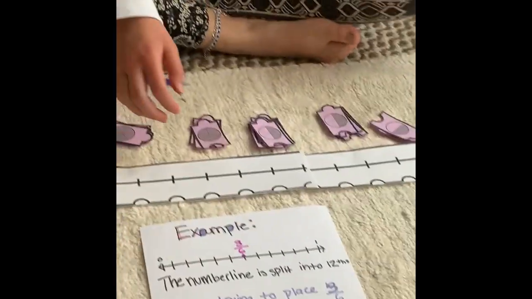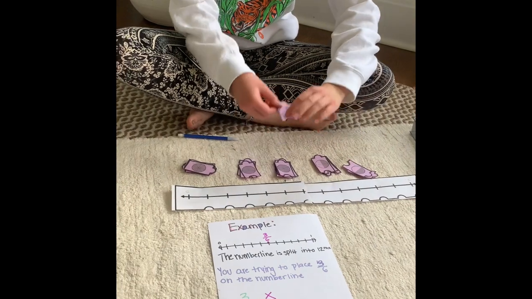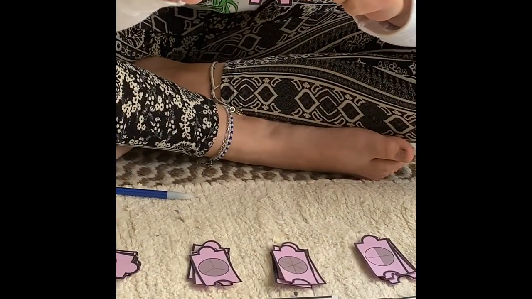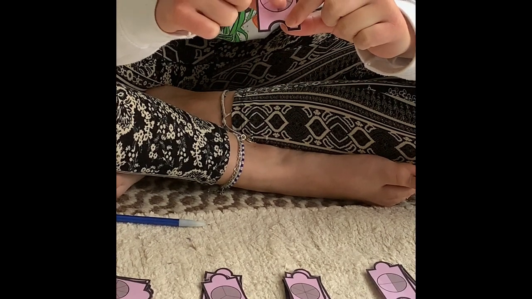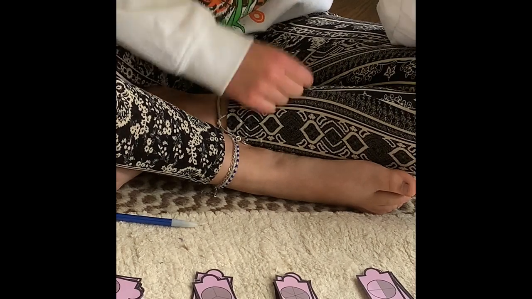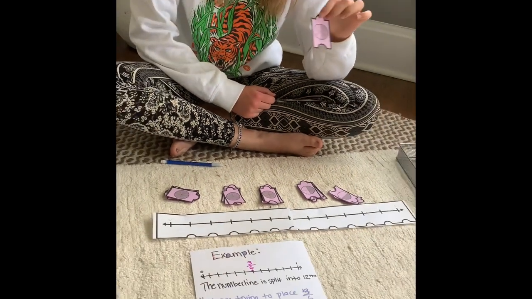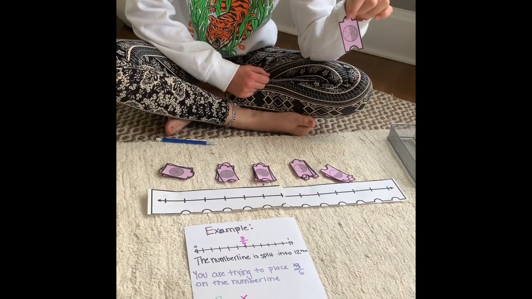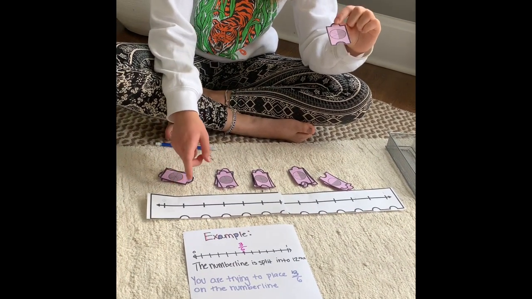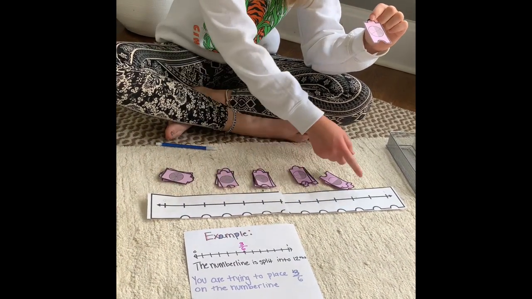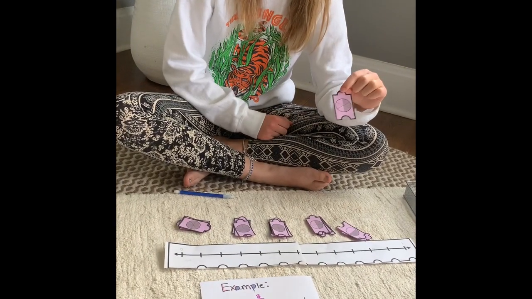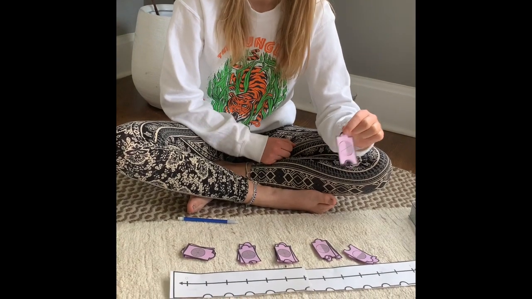So let's start with this sixth. It says 3/6. As you can see, 3 out of the 6, 1, 2, 3, 4, 5, 6, 1, 2, 3 are shaded in, making it 3/6. So we're going to figure out where this goes on the line. Our line is not 10, it's 12, so it's not exact. You have to figure out where the middle is. It's not going to be at 5.